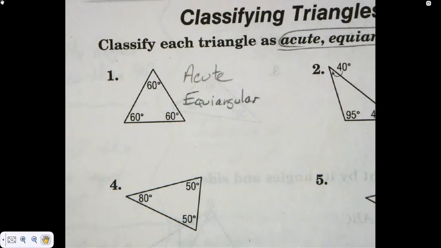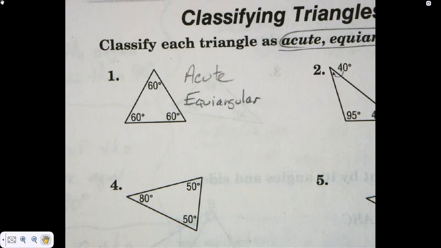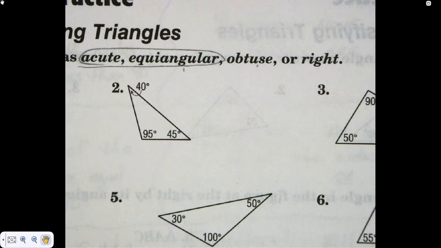What you'll find though from this point on is any equiangular triangle is also equilateral. The sides have to be congruent too. So from this point on, you don't hear the word equiangular very much. You just call it an equilateral triangle. And that in turn tells you that all the angles are what? Congruent as well. Okay?